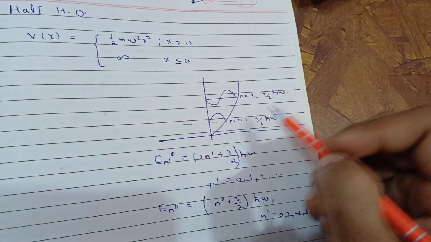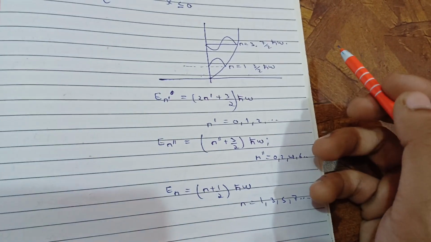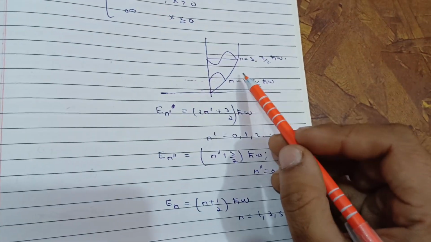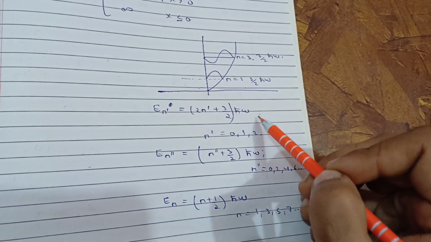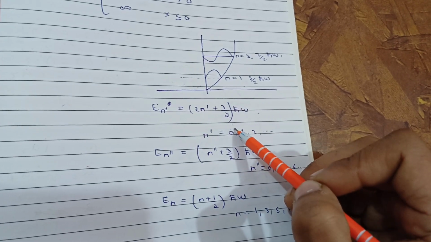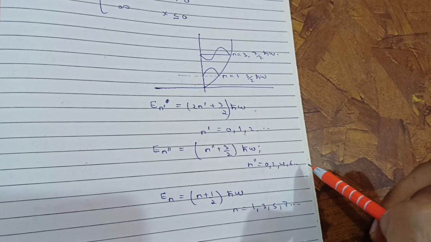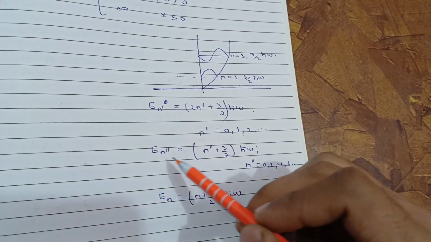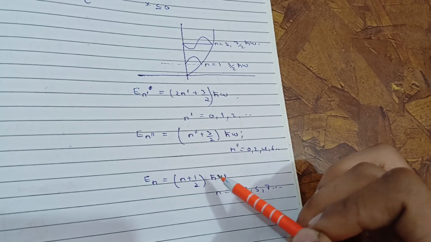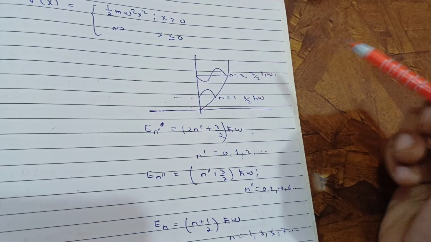So you can write any eigenstate in a general formula. These all three formulas are the same, giving the same value. If n dash can take the values 0, 1, 2, 3, 4, 5, then we can write the energy expression as (2n dash plus 3 by 2) h cut omega. Like n dash equal to 0 will give you 3 by 2, 1 will give you 7 by 2. And if n double dash is 0, 2, 4, 6, meaning it is an even number, then you can write this formula in this way. And if n can take only odd values, then you can write this formula in this way. So all these formulas are giving the same values. These are 3 by 2, 7 by 2 and so on.